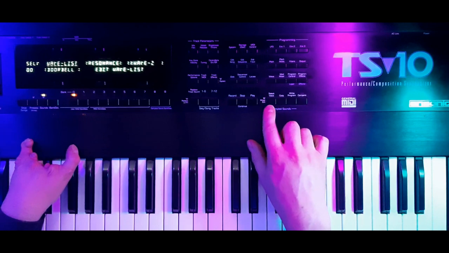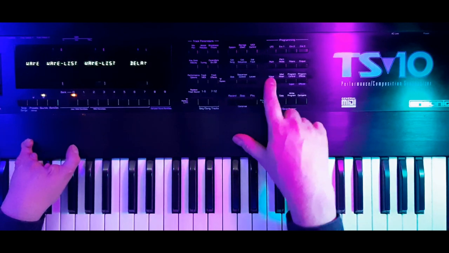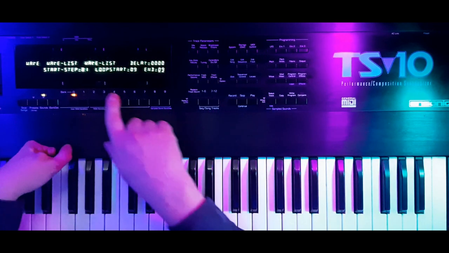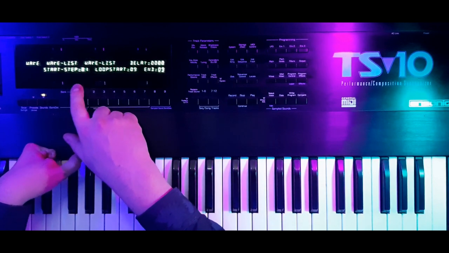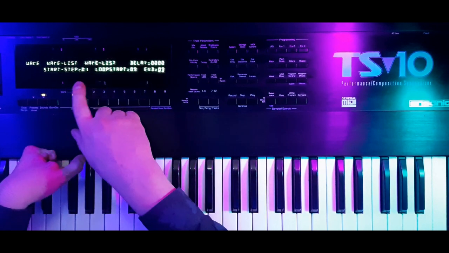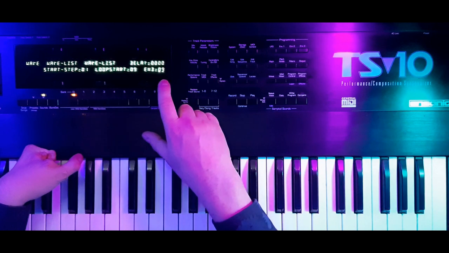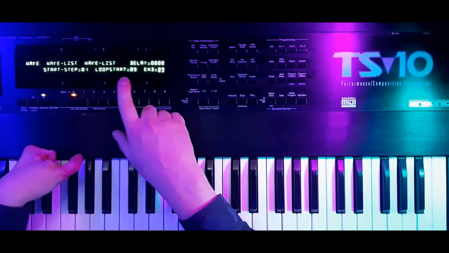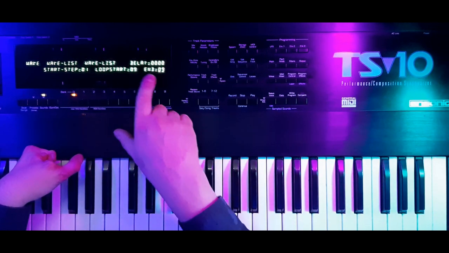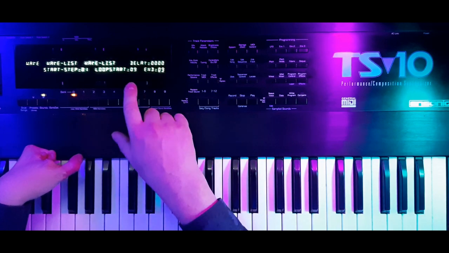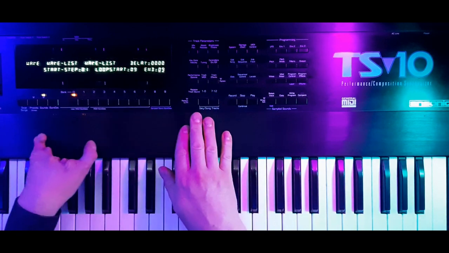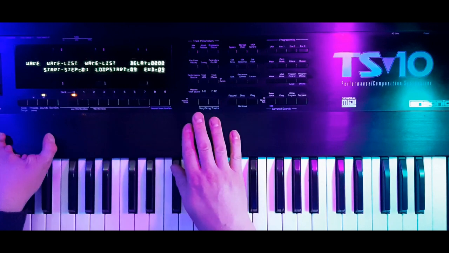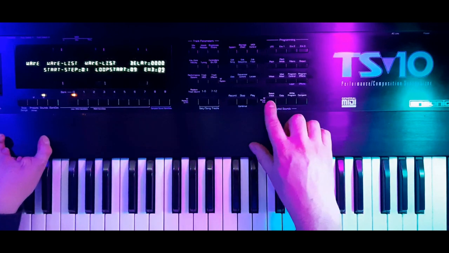Press select voice and wave button, and we can see that the hyperwave has 9 steps. It starts at 1, it ends at step 9, and it starts looping at step 9. And we're making step 9 a silent step just for practical purposes.